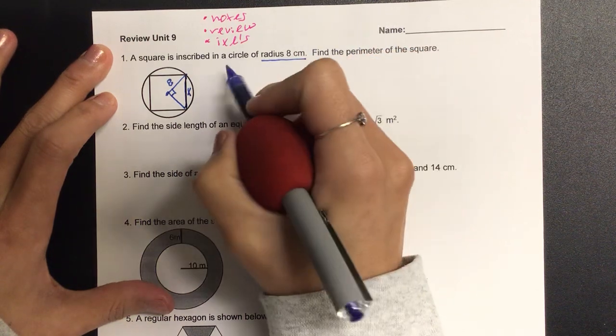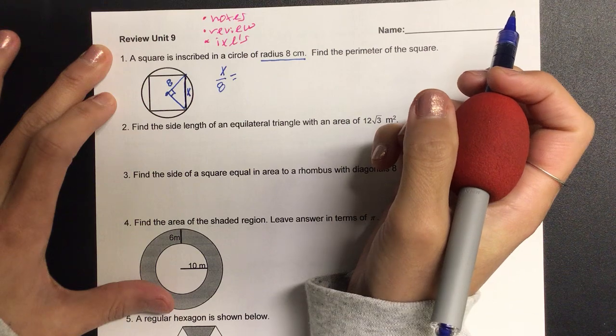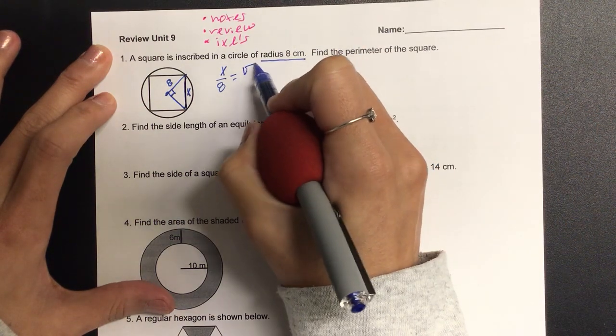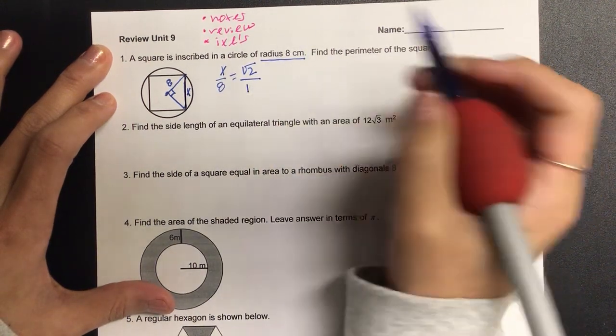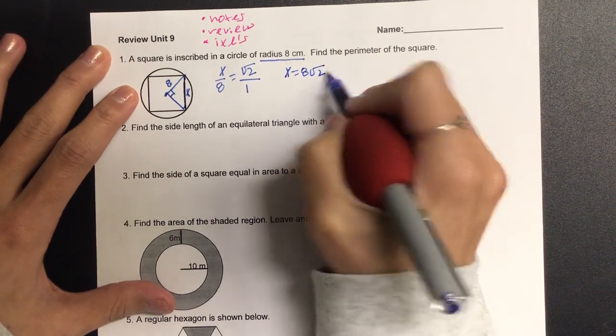45. Very good. So we have x over 8. Now x is opposite of the hypotenuse, or opposite of the right angle. So what number do I need? Radical 2. What number do I need next to the 8? 1. And then we cross multiply. So we get x equals 8 radical 2.